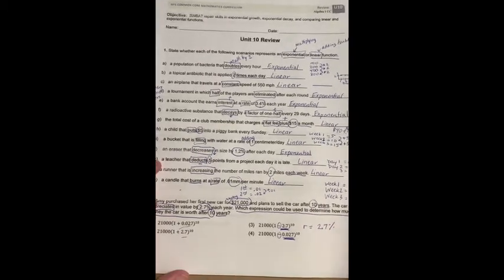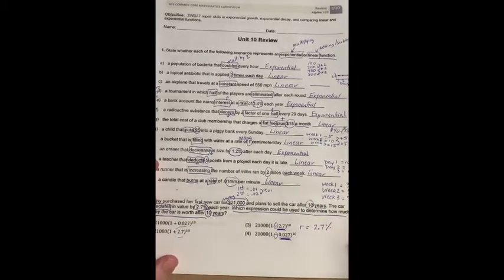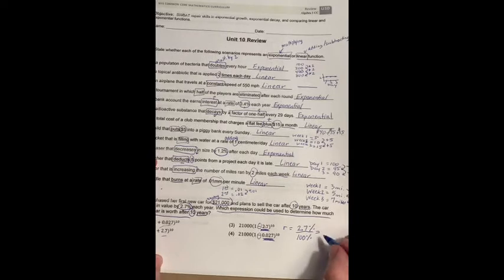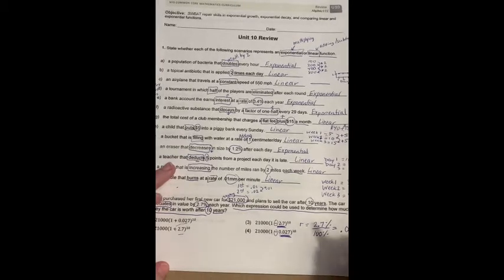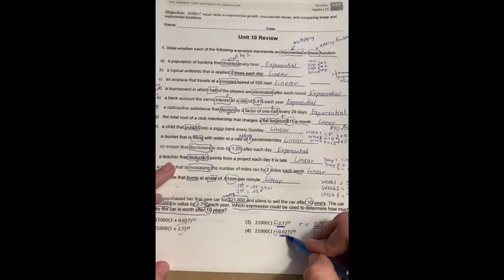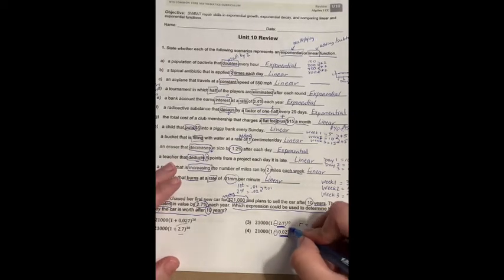So in the previous lessons, we didn't keep that 2.7 as a percent. What we had to do was change it to a decimal before we plugged it into our formula. So in order to get that percent to a decimal, I need to divide by 100. When I divide by 100, it comes out to 0.027 in the calculator. And if I look at my two choices, choice 4 is the only one that has 0.027 in it. All right, next page.